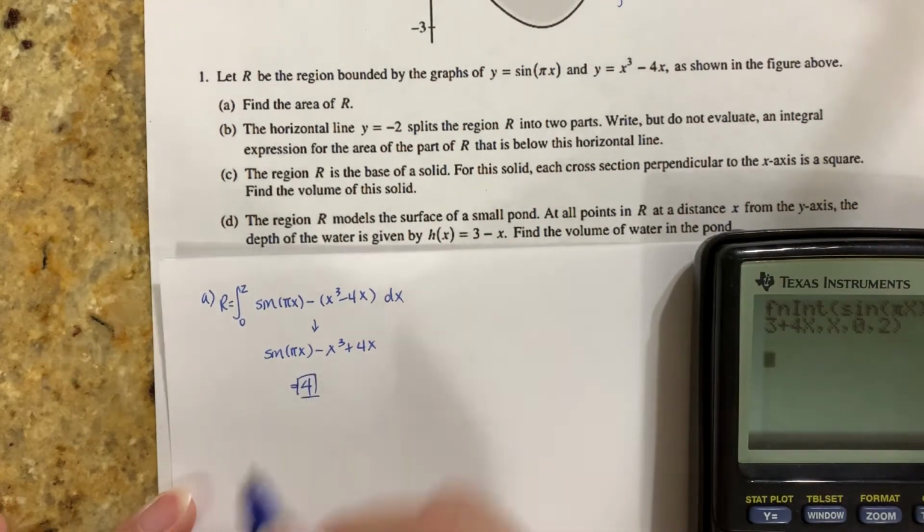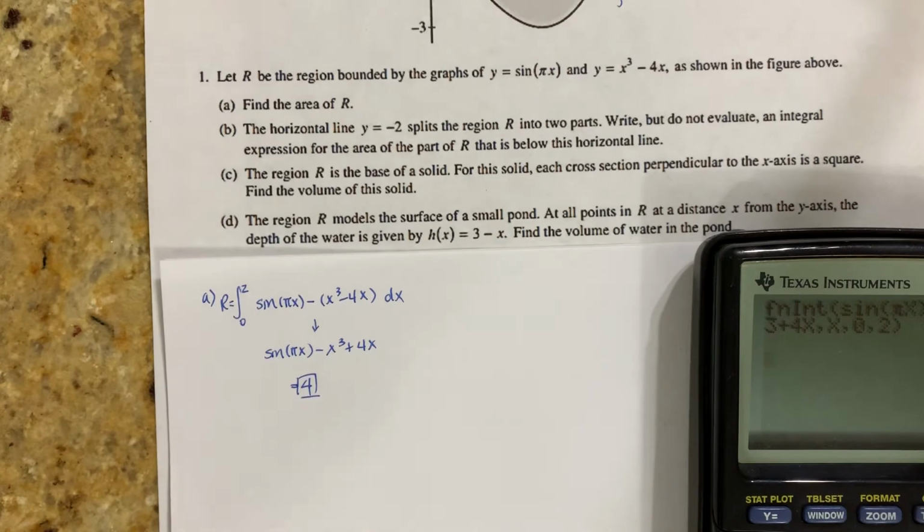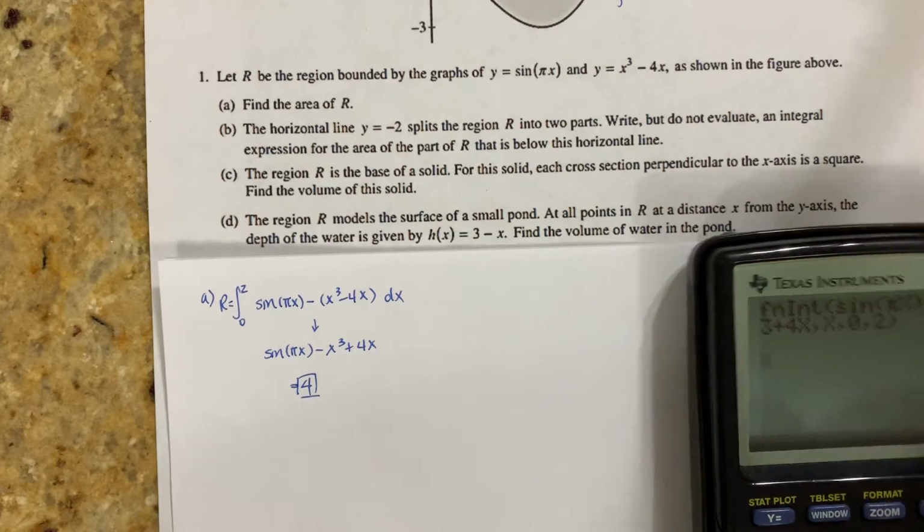This particular problem, you actually don't necessarily need a graphing calculator to do. You can do the antiderivative and check, which is what I did in my notebook. But the calculator and my work show the same answer. The answer is 4.